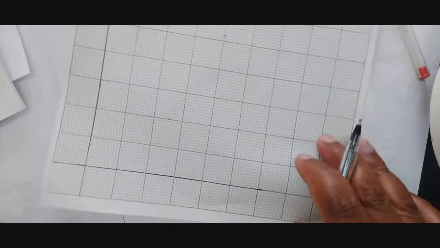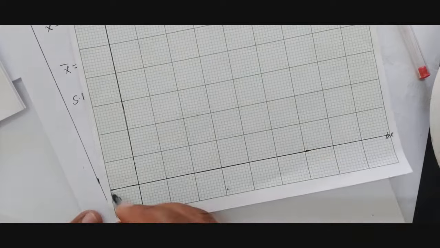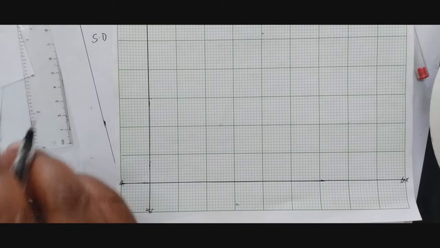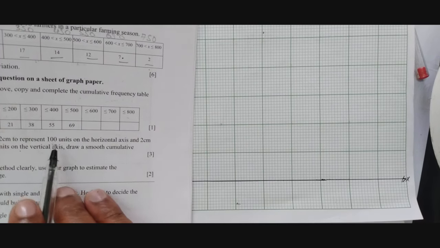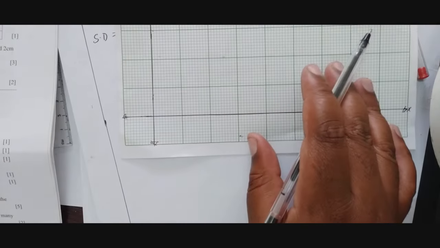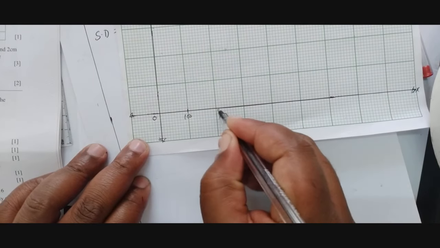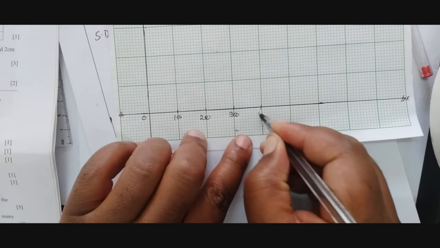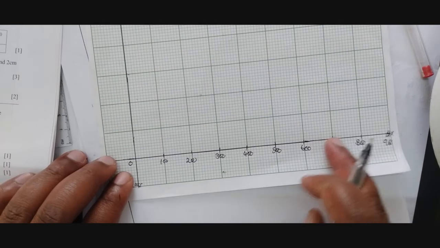So say this is my x, and this represents y. Being told that for the x-axis it is 2 centimeters to 100 units, we are going to say 0, the next one should be 100, this one should be 200, 300, 400, 500, all the way to 900.